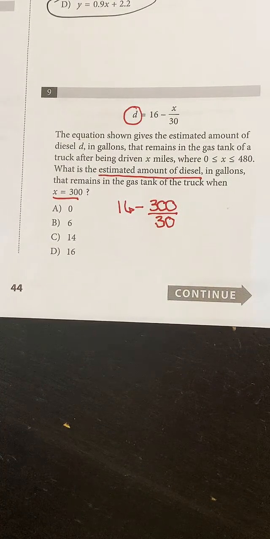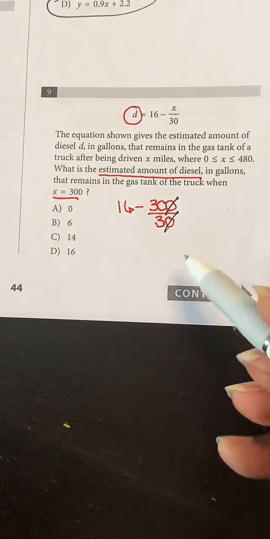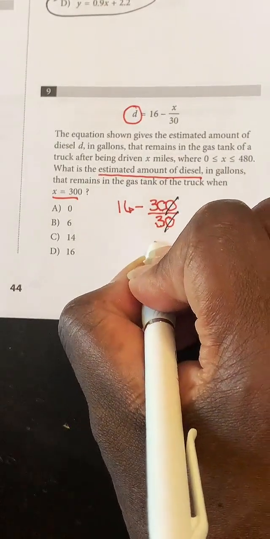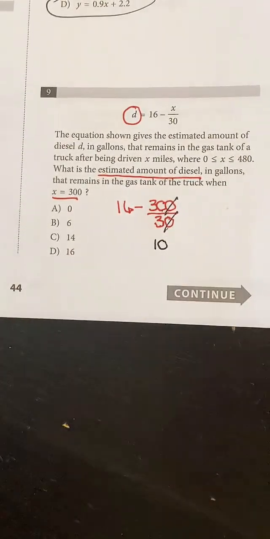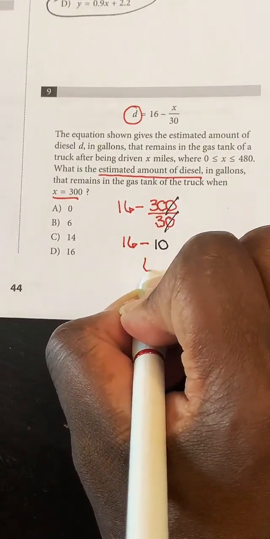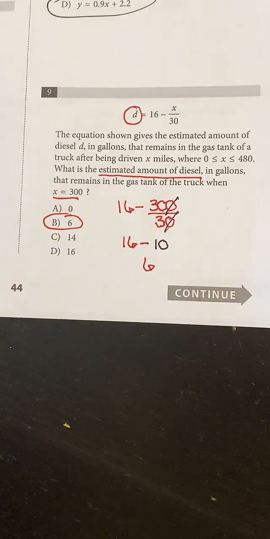Now, make life easy for yourself. There is one set of zeros that we can cancel out. So now you have 30 divided by 3. 30 divided by 3 gives me 10. So now we have 16 minus 10, which gives us 6. So the answer is going to be B.